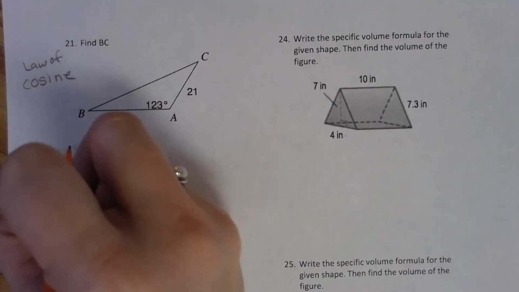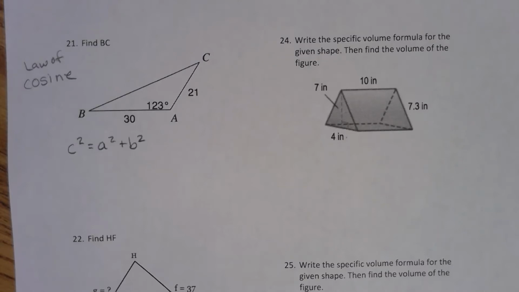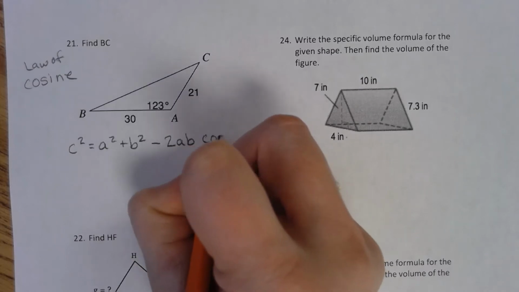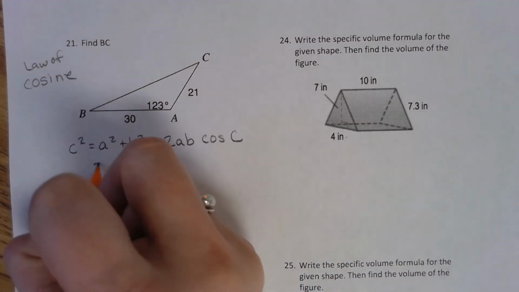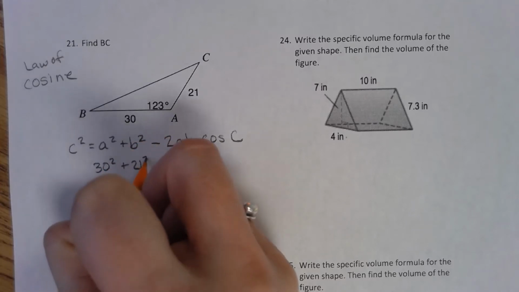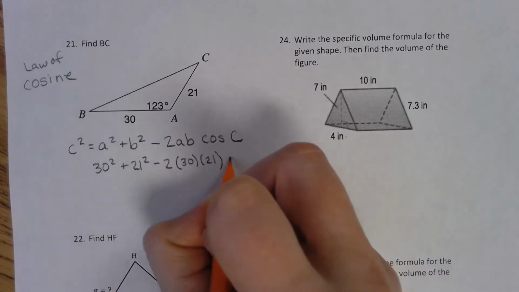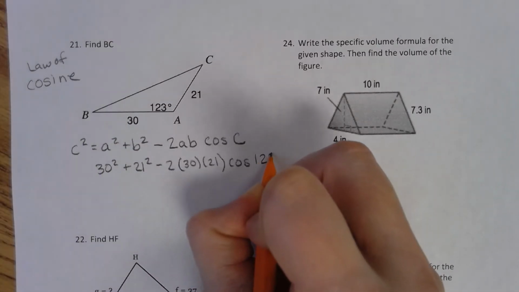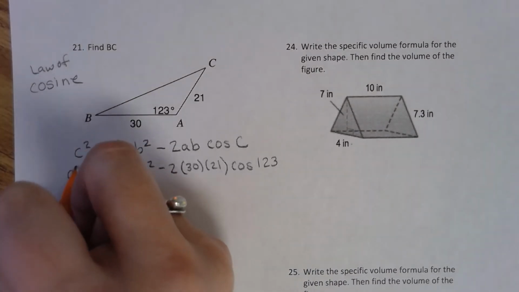The law of cosines starts like the Pythagorean theorem. a squared plus b squared equals c squared. The last part of it is minus 2ab cosine of c. So let's plug in our numbers. The a and b don't matter, so I'm going to choose 30 for my a, 21 for my b. And then we'll do it again, 30 and 21. Cosine is your angle, so cosine of 123. We are going to use that to solve for c squared.